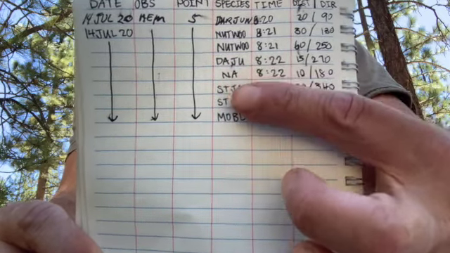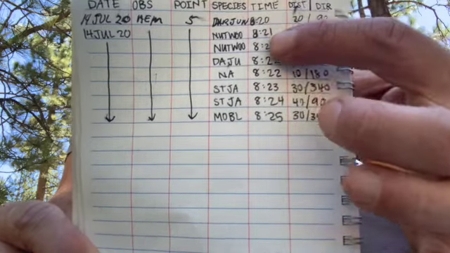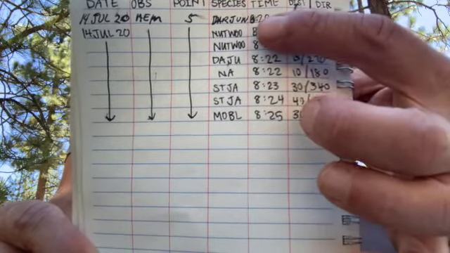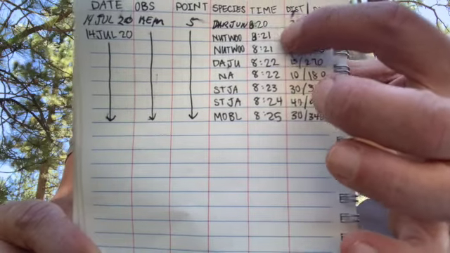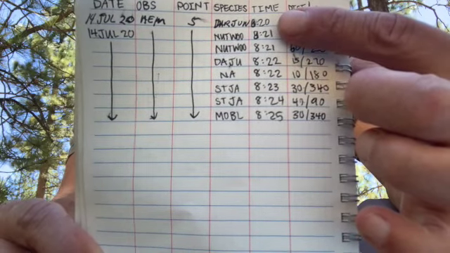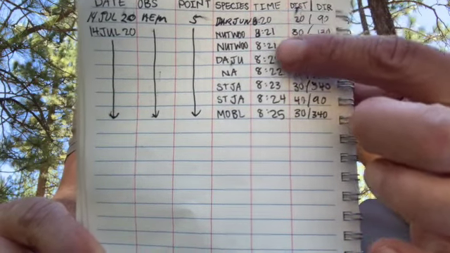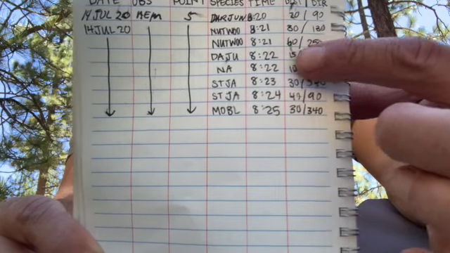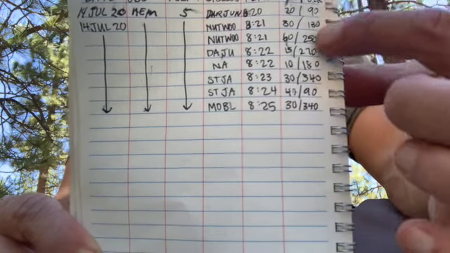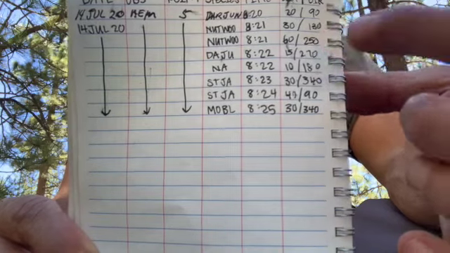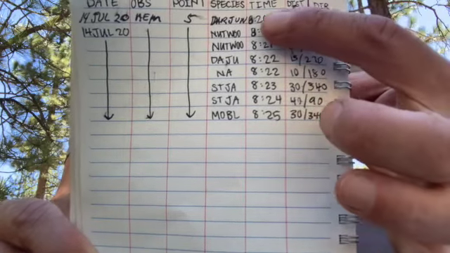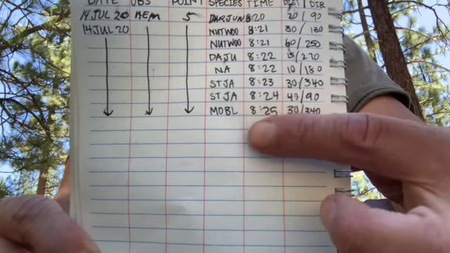NA means we have it unidentified. And then here are the times for each individual bird. For instance, here's a dark-eyed junco: I saw one first here at 8:20, and then I saw another one at 8:22. Look how far apart the distance and the time were, so I know that they're 2 separate individuals. And here are all the individuals we get for the point.